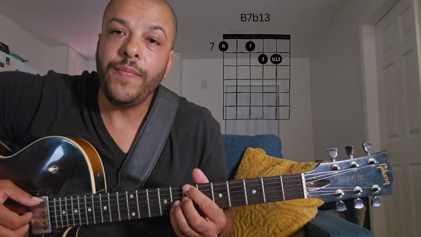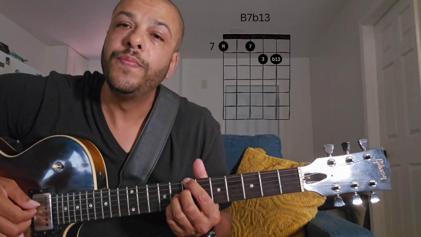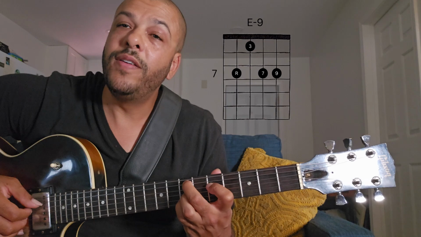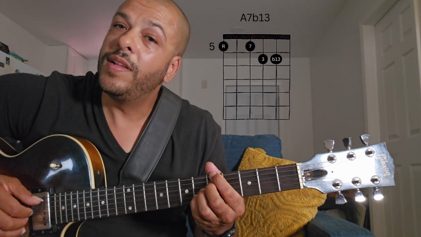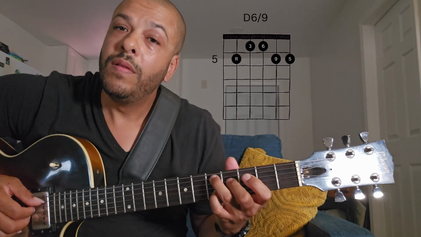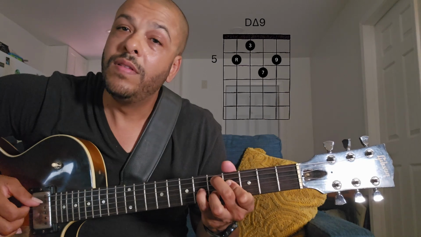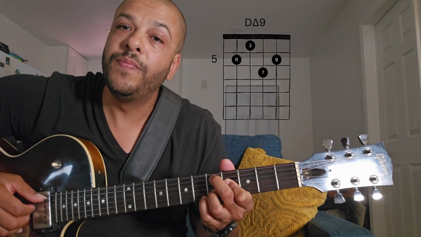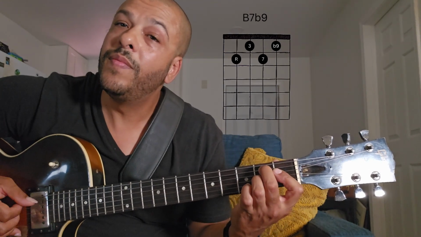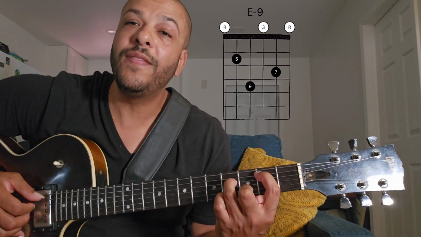Okay, so what's that? That's a B7 sharp 5 or flat 13. That goes nicely into this E minor 9. That's an A7 flat 13 or sharp 5. Goes nicely into the D major 9 or 6-9. Here's a D major 9, D6-9. Here's a B7 with a flat 9. Goes nicely back into that E minor 7, right?